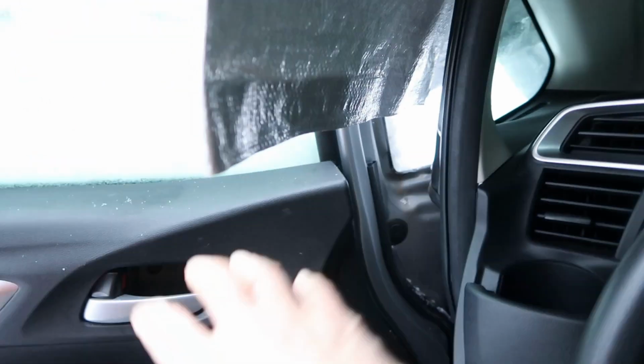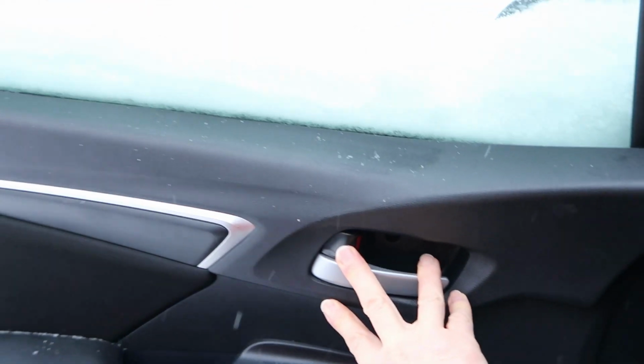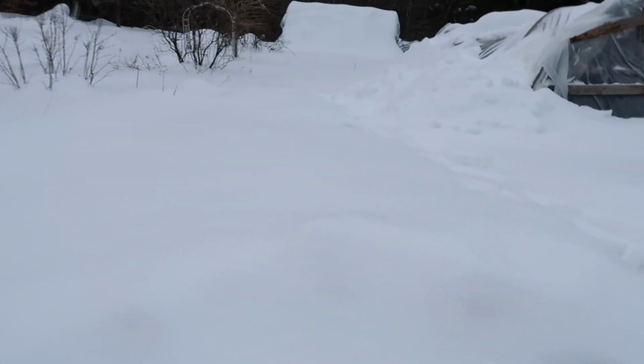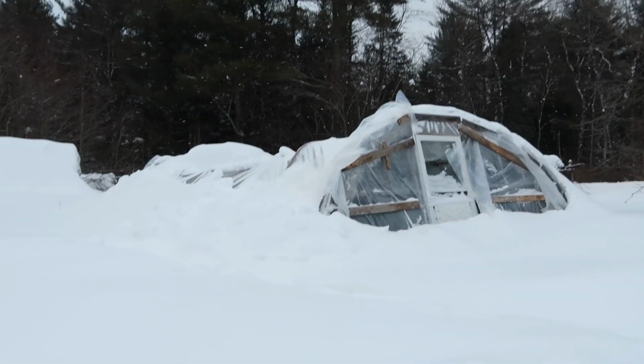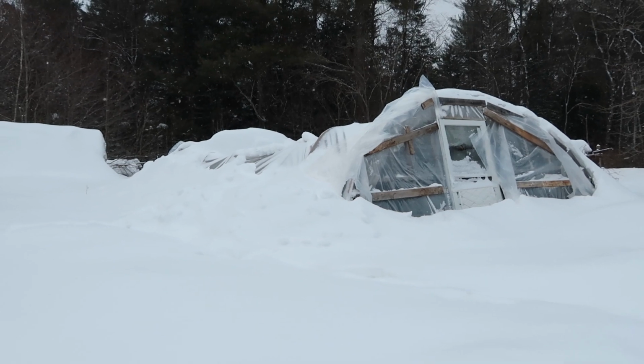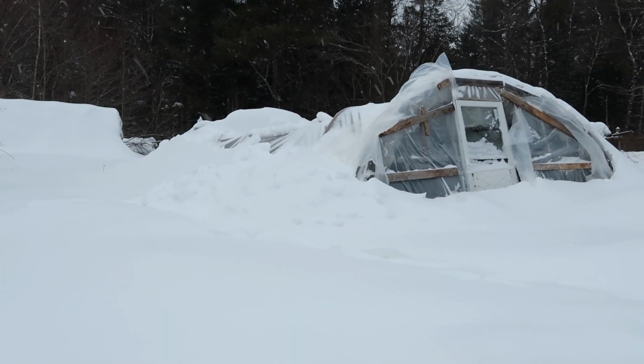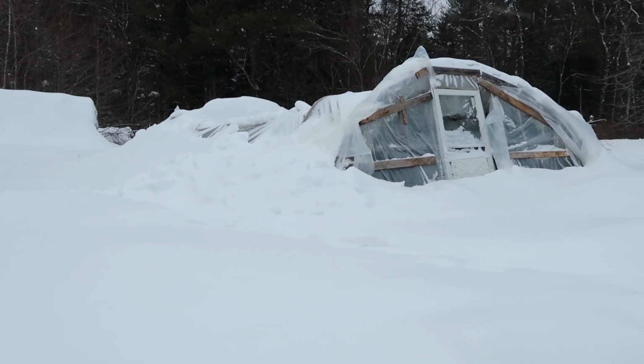So I get out of my car after work the other night, and this is what I found. Too much snow, rain, sleet, rain, rain, rain.